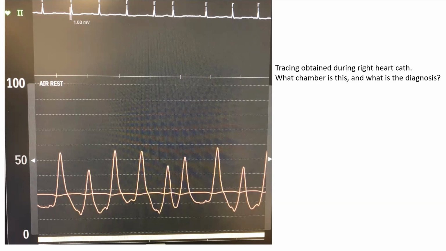than that. Okay? However, when it's the very large V wave, when you fulfill that criterion of more than twice the mean wedge pressure, then it's likely to be severe MR more than it is heart failure. And this is what this patient had.